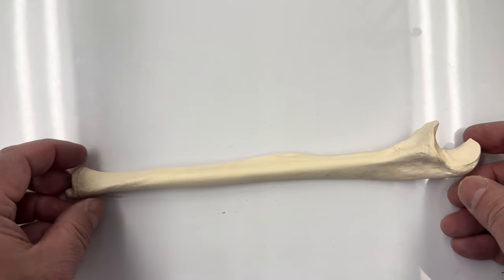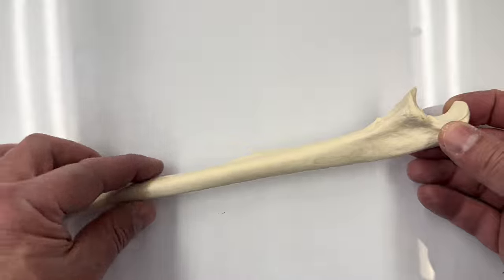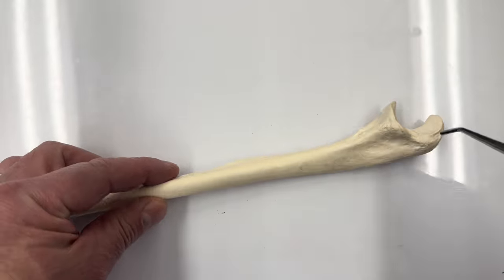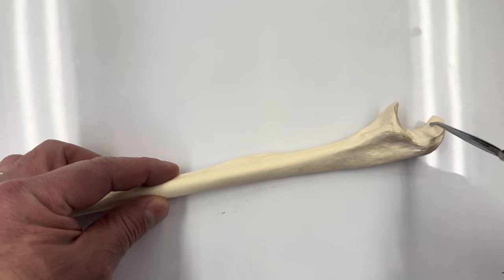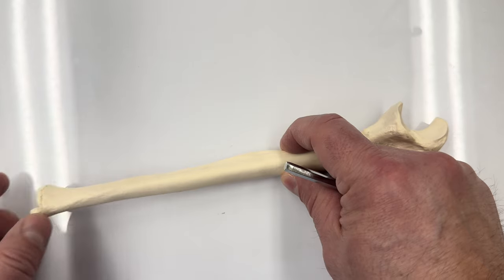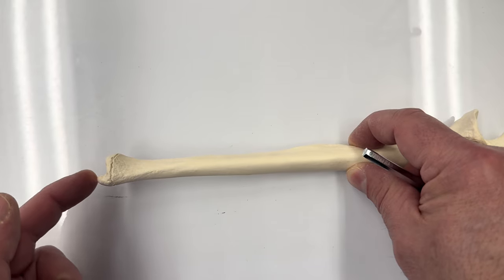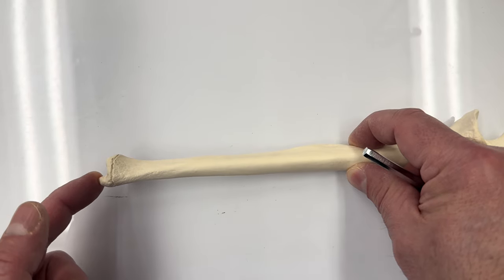All right, so let's look at the bones of the forearm. So first off is the ulna, and an easy way to first recognize the ulna is it has this U in it right here. Now let's move to the other side of the ulna. We see this little pointy part of it. That is known as the styloid process of the ulna.